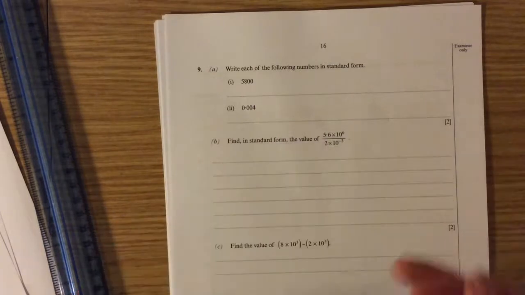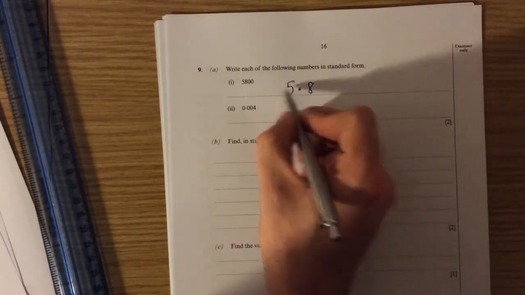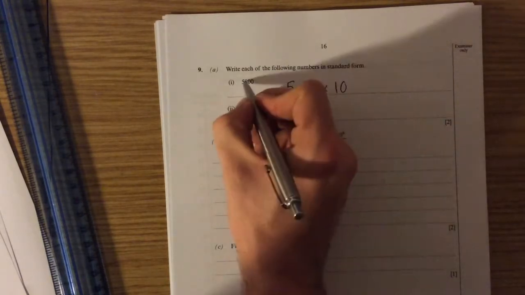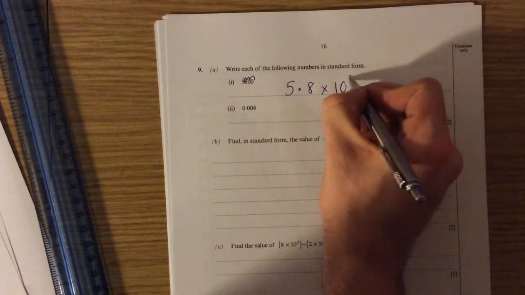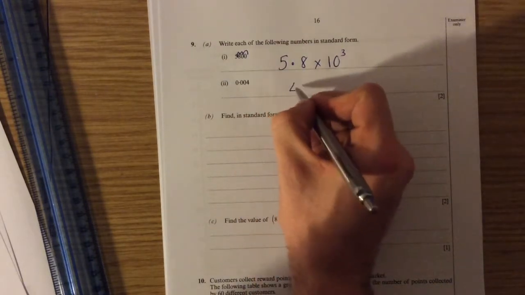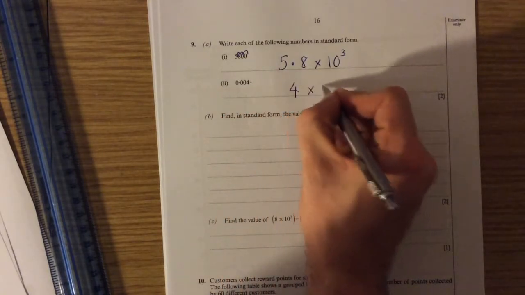Question number 9. Write these numbers in standard form. Standard form means we have to have a number smaller than 10 at the start, so I have to put a decimal point in between there. Times 10 is always there, and I'm going to count 1, 2, 3 places to give me to the power of 3. Works the same with small numbers. I have to have something bigger than 0 and smaller than 10.